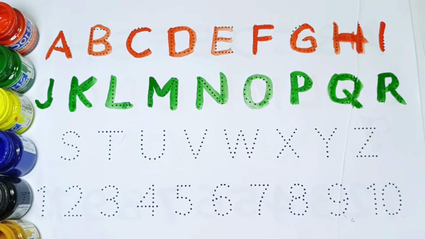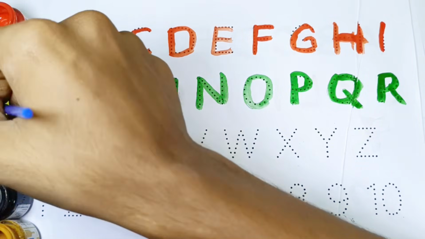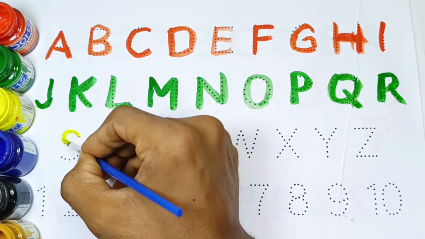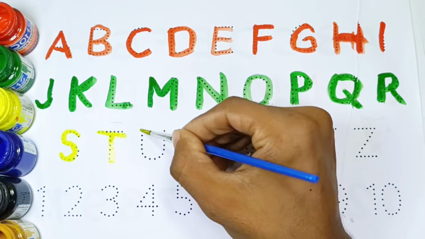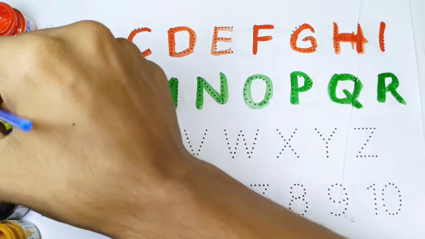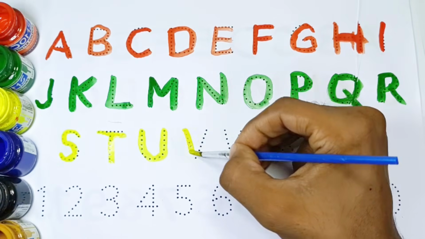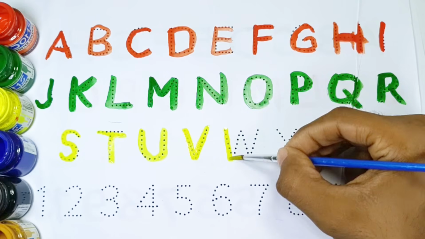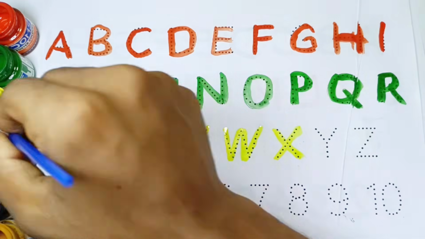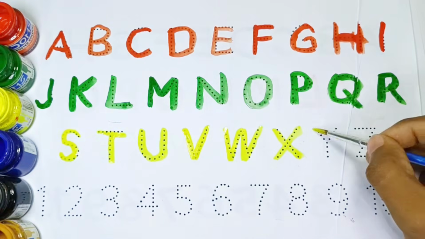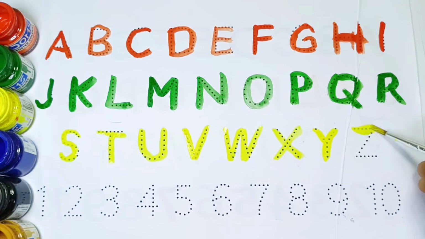Kids, now you draw S and use yellow color. S for sun, T for teacher, U for umbrella, V for van, W for wheel, X for xylophone, Y for yo-yo, and Z for zebra.